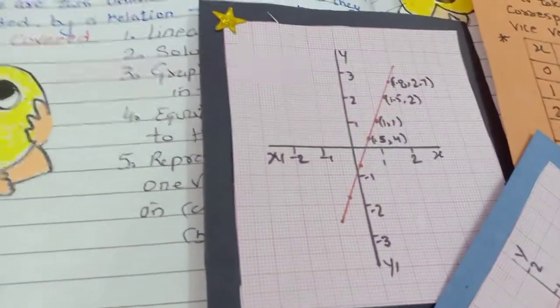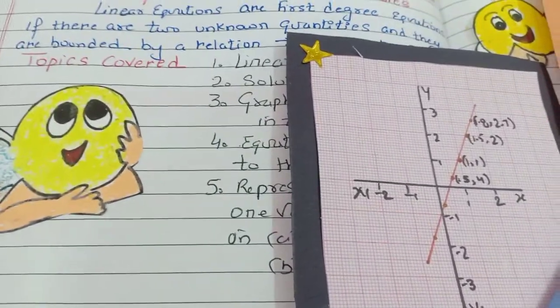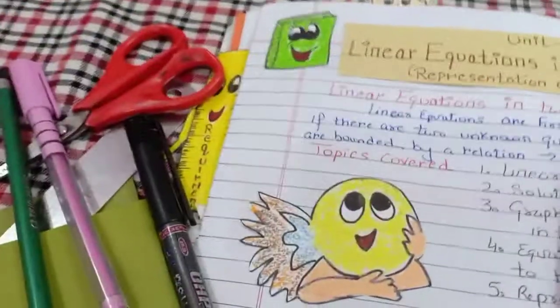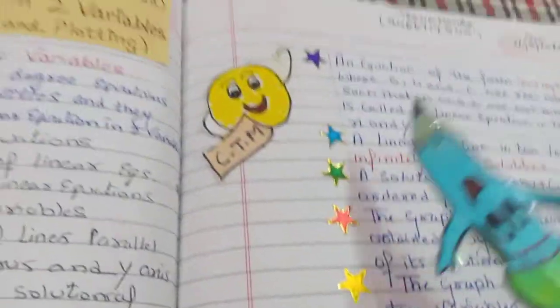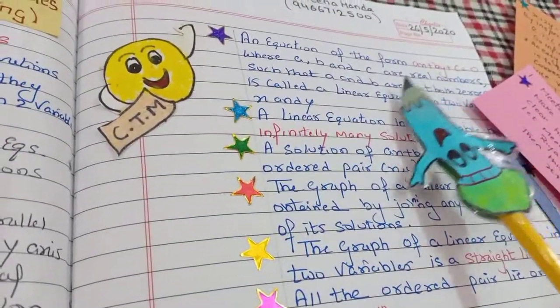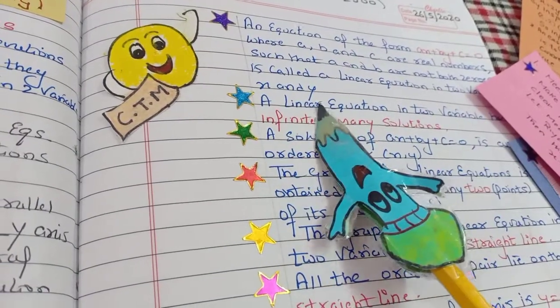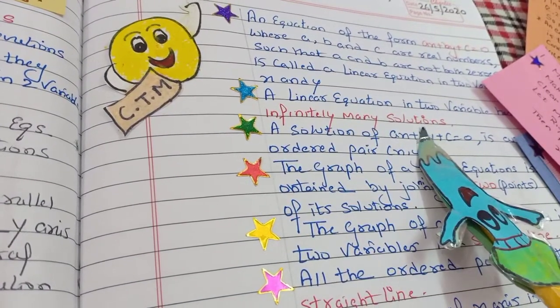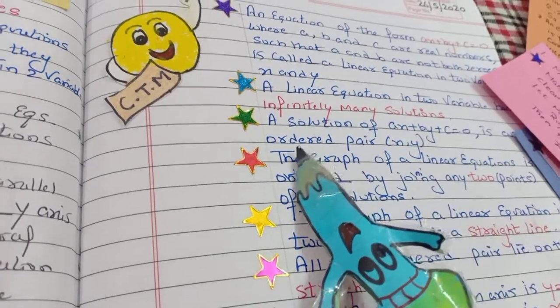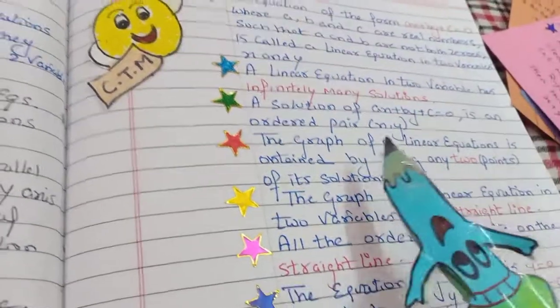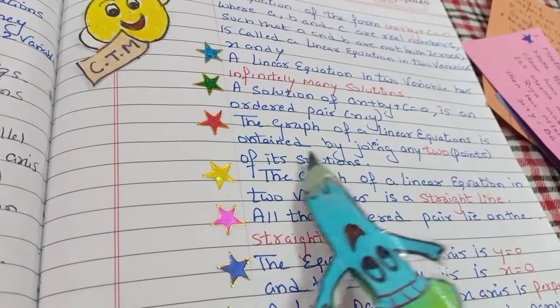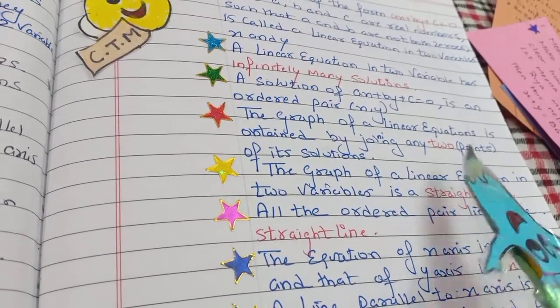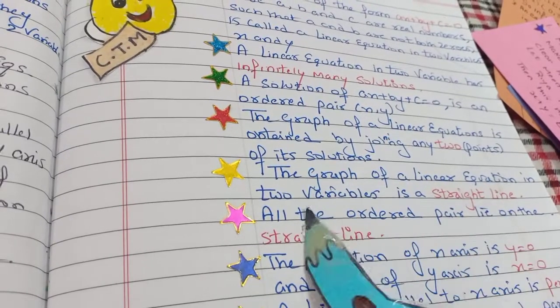Okay, let's go through these points once again. I am explaining to you today the basic concepts for this chapter. First, the general form of a linear equation. Second, a linear equation has infinitely many solutions. The solution of a linear equation is an ordered pair. The graph of a linear equation is obtained by joining 2 points. The graph of a linear equation in two variables is a straight line.